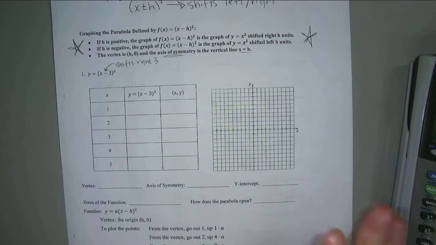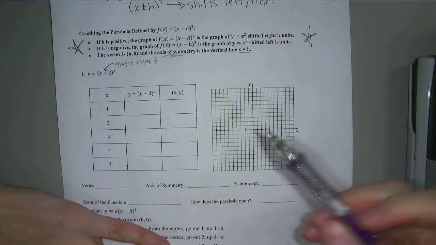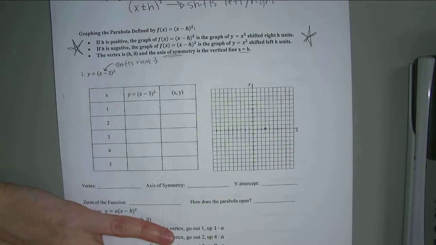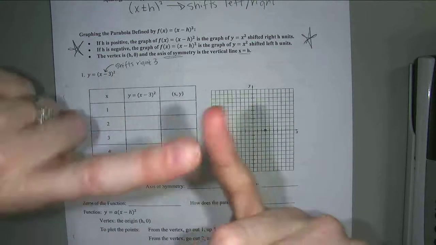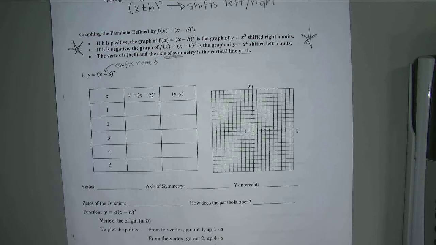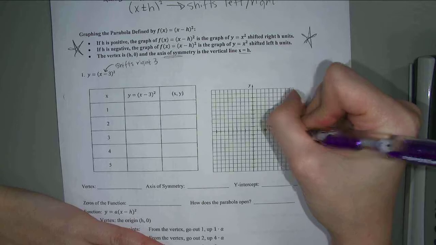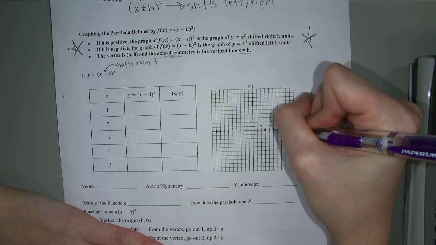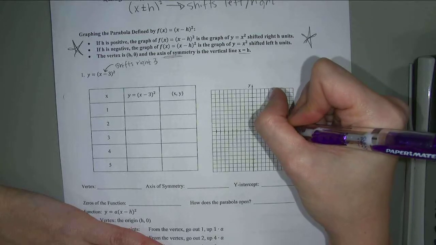So what does that mean? It means start your pencil point, don't actually make a point, but start your pencil point at 0, 0, where our vertex normally would be, right? But where's our vertex going to be now? 1, 2, 3 over. You agree? Do we have anything in front of our x term? No. So we know it's going to open up, and we know we're just going to go over 1, up 1, over 2, up 4 from our vertex, okay? So just go over 1, up 1, over 1, up 1, and then go over 2 from your vertex, and up 4, 1, 2, 3, 4. And go back to your vertex, over 2, and then up 4, 1, 2, 3, 4.